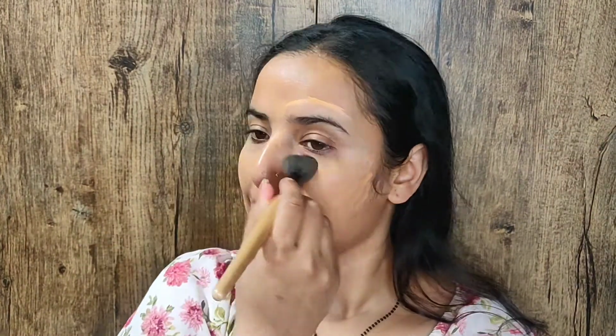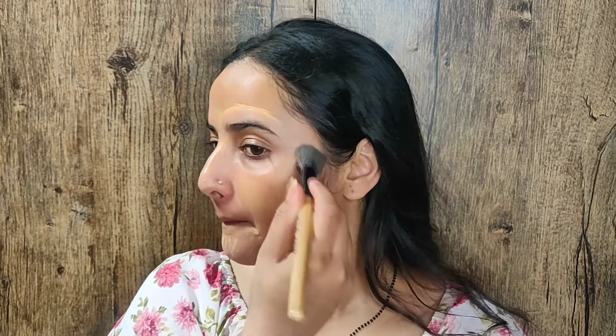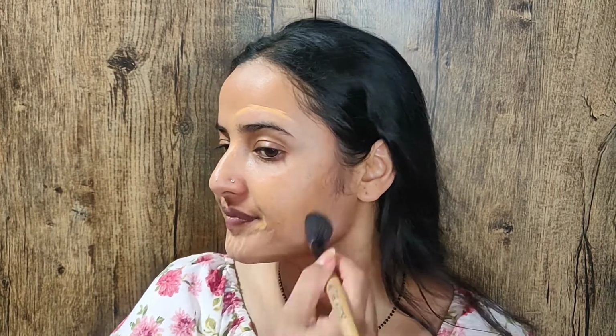After giving good 30 to 40 seconds, we will blend. Blend it nicely. Make sure no residue left.